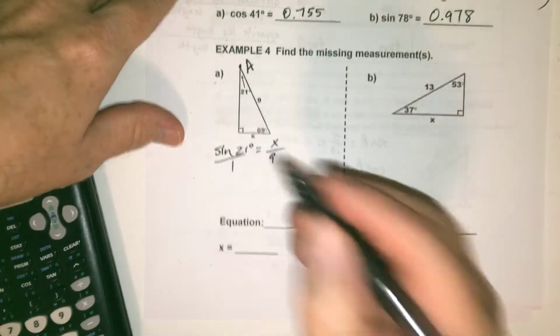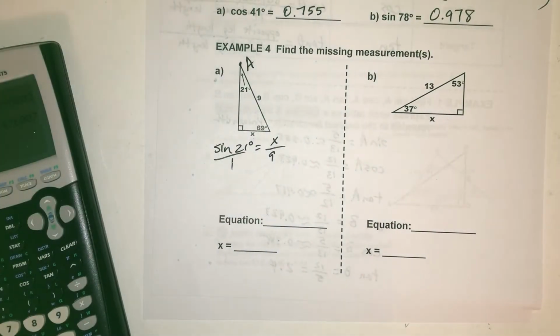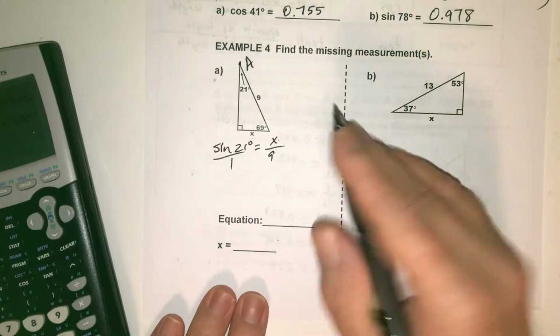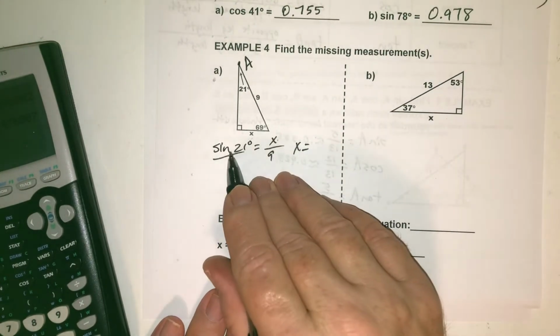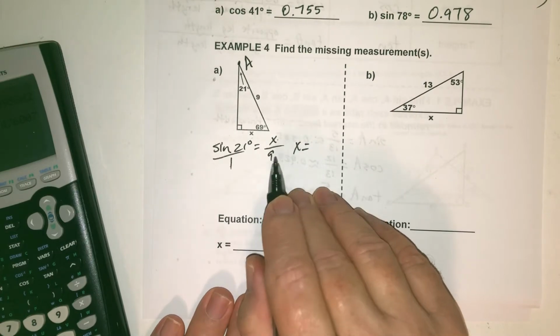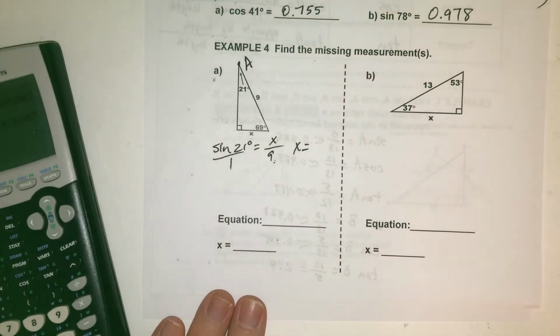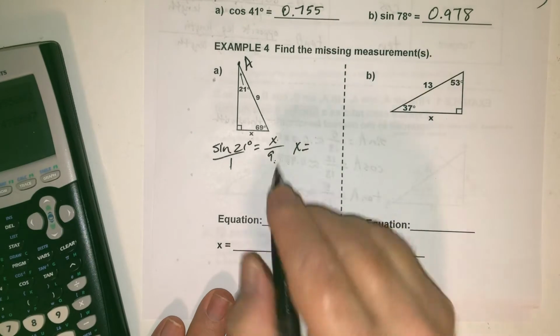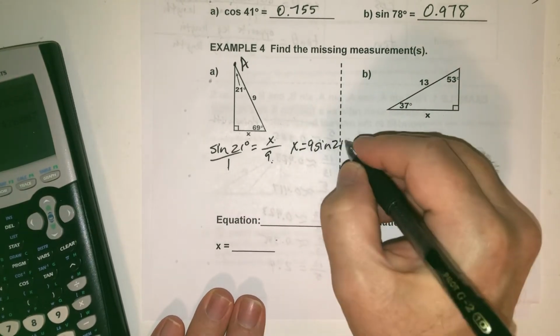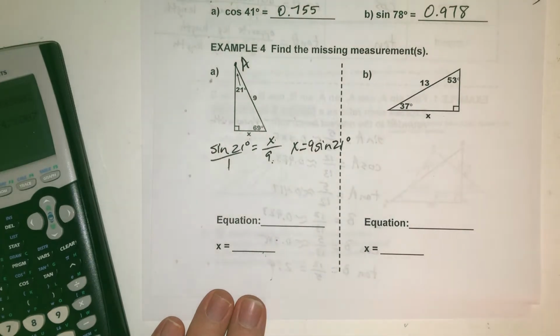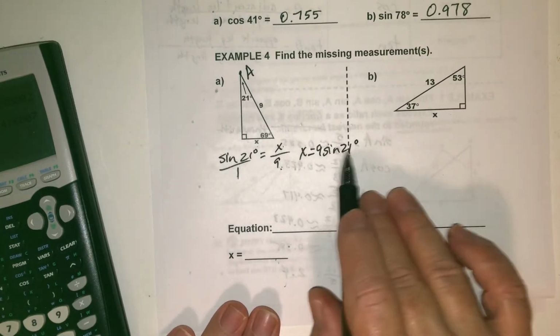What I would then do is make a proportion out of it, and then I would ask, what does x get multiplied by? Well, that's 1, and 1 times x is x, and that would be equal to the sine of 21 times 9, or 9 times the sine of 21 degrees. I prefer to write the whole number part first, because then I won't get mixed up and think of that as the sine of 219 degrees. And I recommend that you do that as well. And that is your exact value.